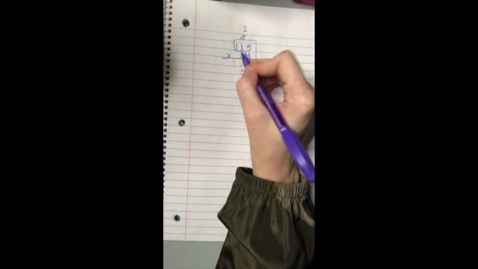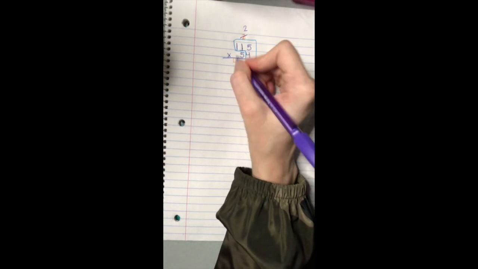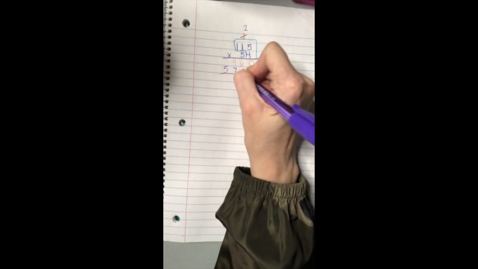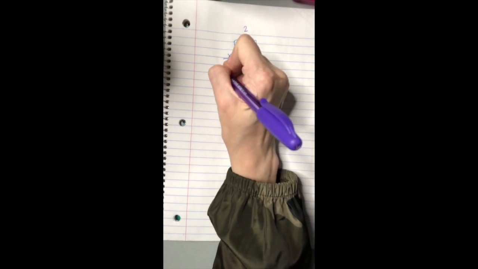5 times 5, 25. 5 times 1 is 5, plus 2 more is 7. And 5 times 1 is 5. I made sure that I lined up all the numbers. And now it's going to be easy to add up and get my final answer.